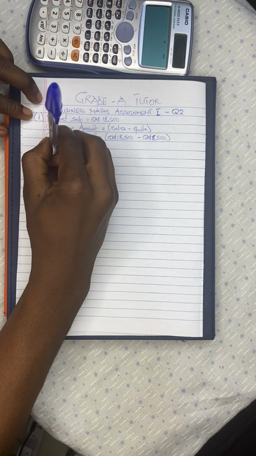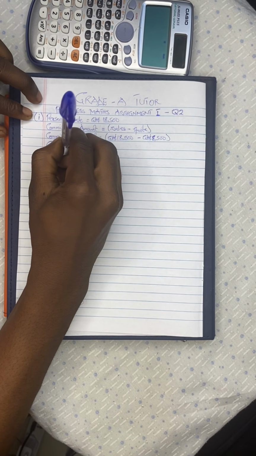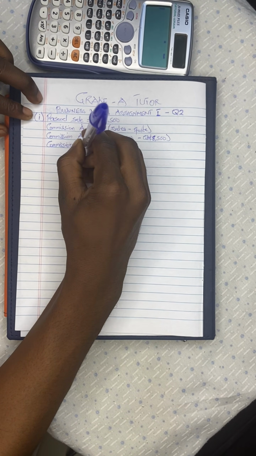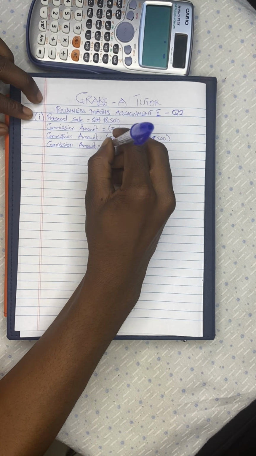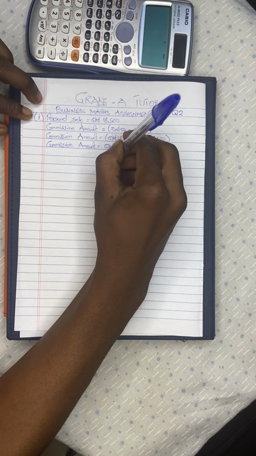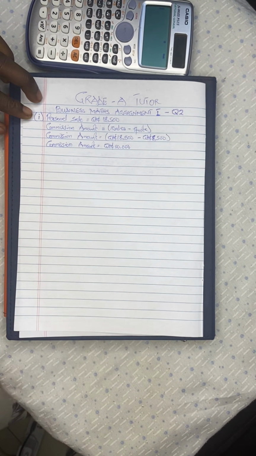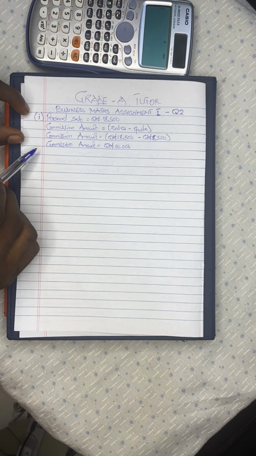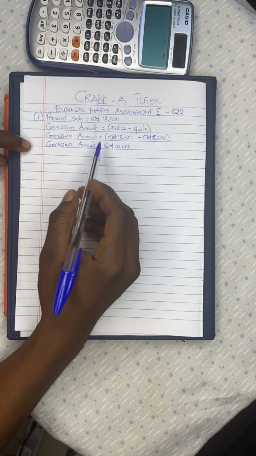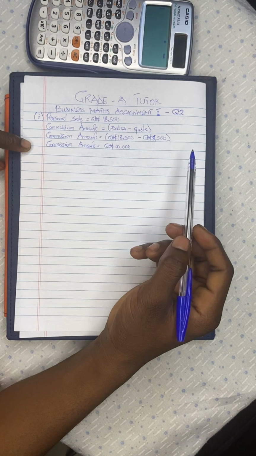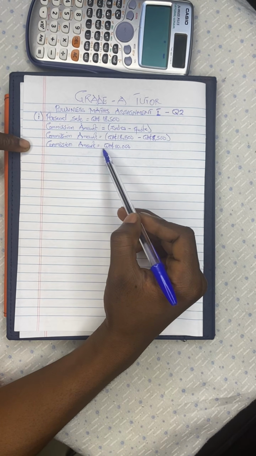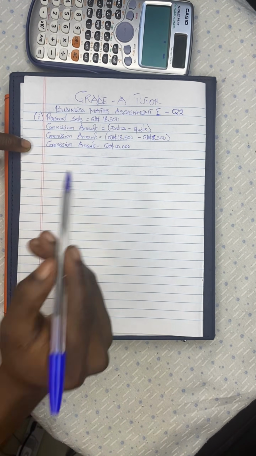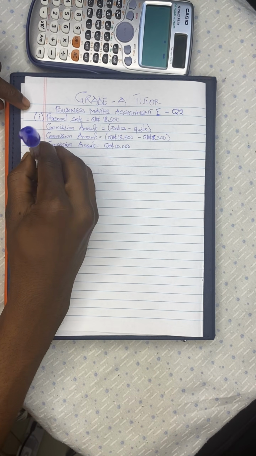If you subtract the two, you get commission amount to be 10,000 Ghana cedis. You can add 0.00 to it, or choose to ignore. So we are done with question 1. This is commission amount. If it was personal commission, then you multiply this by the commission rate, but then it is just commission amount. So you end here.